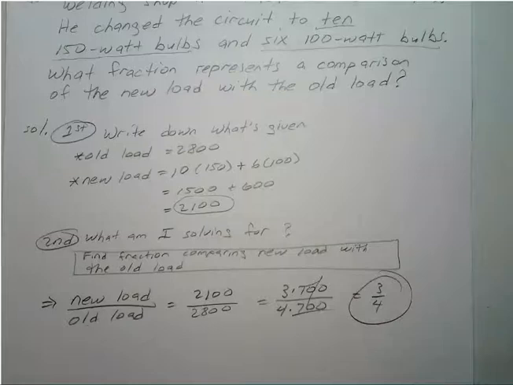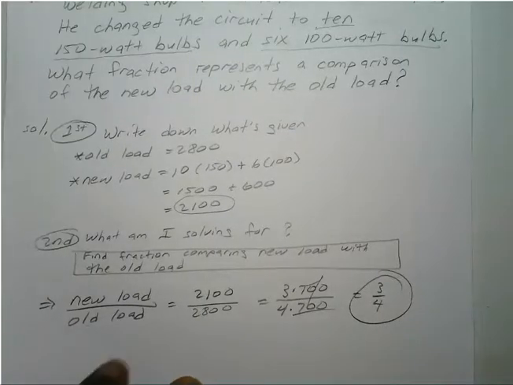All right. If you are still writing, feel free to press pause. But we're going to go ahead and move on to our next example.